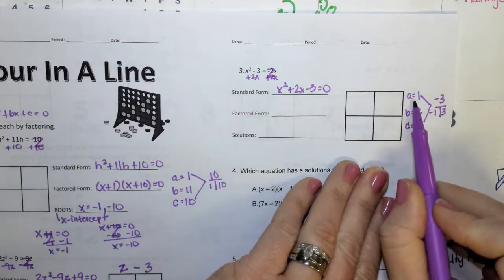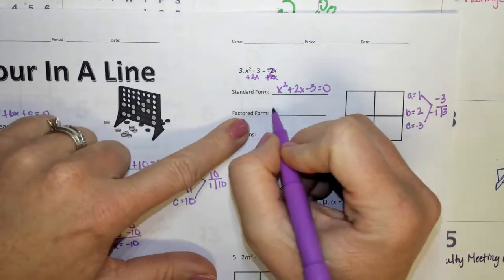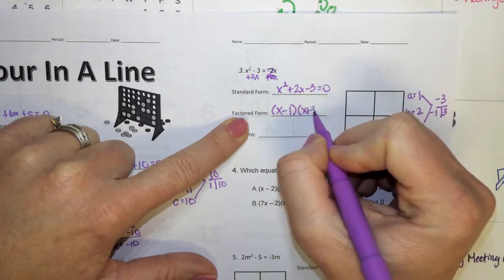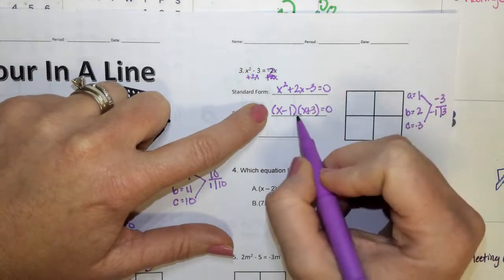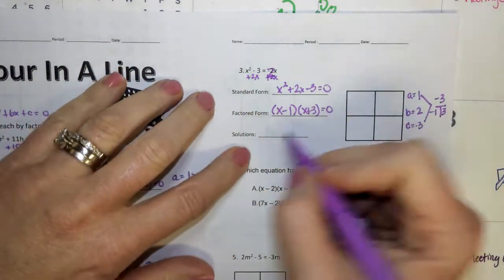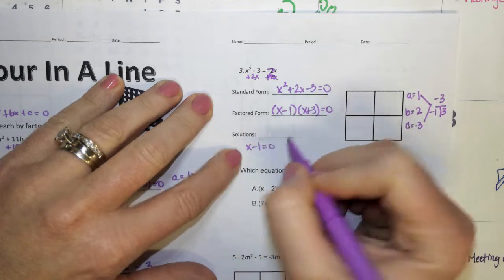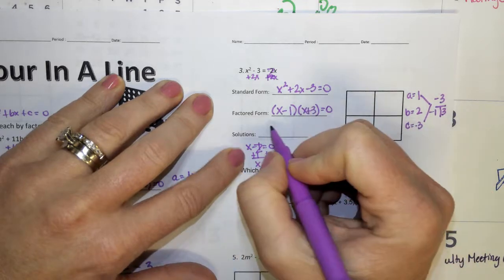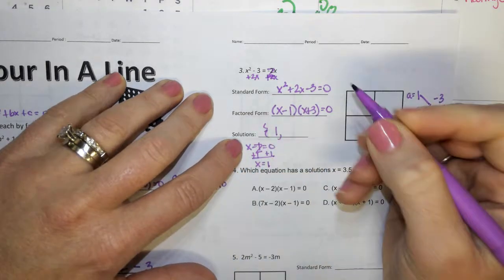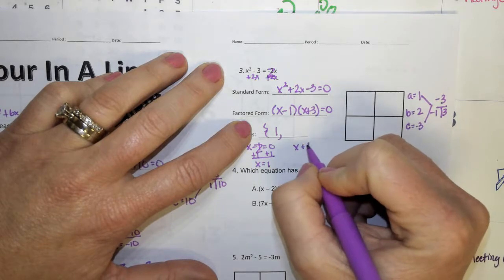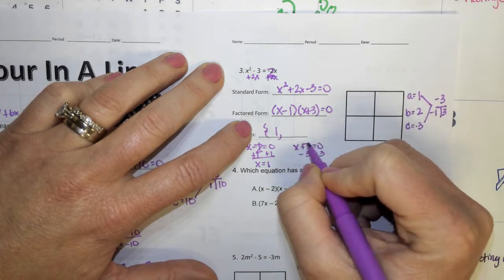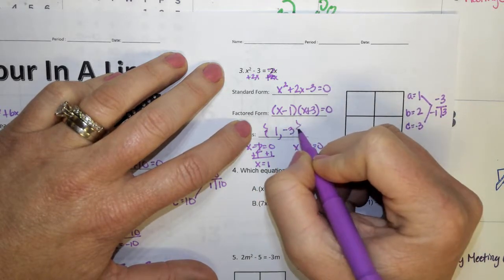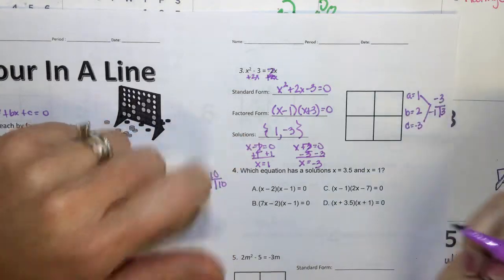And since I have an a value of 1, I don't need to use the box, so I can just go ahead and write my factors as x minus 1 and x plus 3 equals 0. So now I need to just set each one of these equal to 0 and solve. So for x minus 1 equals 0, I just have to add 1 to both sides. That zeroes out, so now I have x equals 1. So one of my answers is 1. And then the other one is x plus 3 equals 0. I need to subtract 3 from both sides. Then I get x equals negative 3. So negative 3 is my other solution. And I just put this in solution set form.